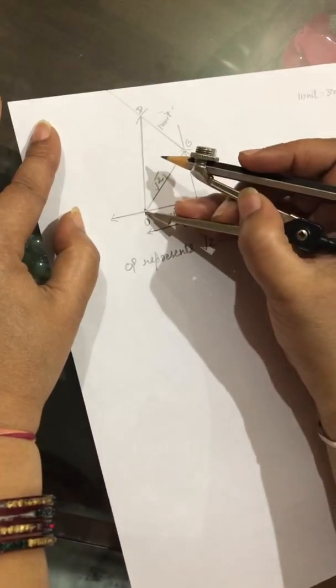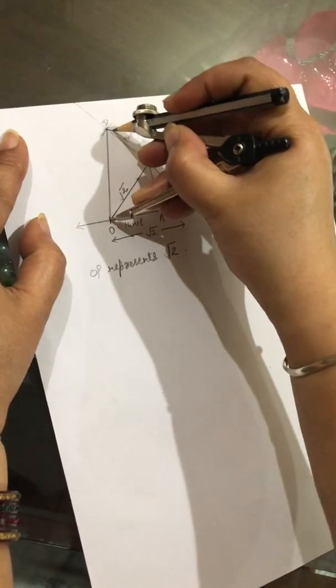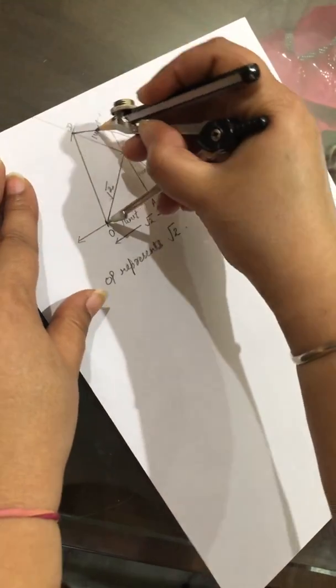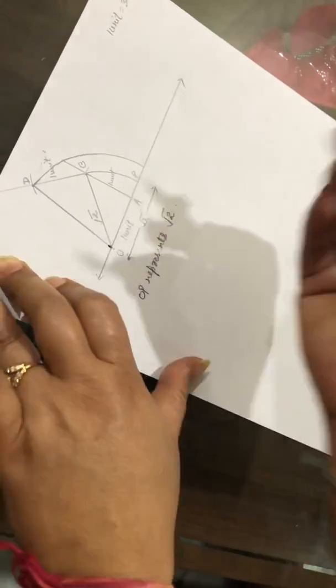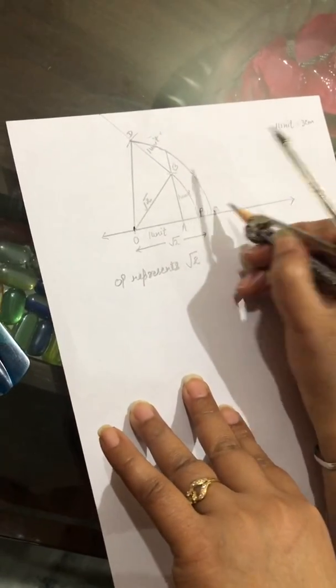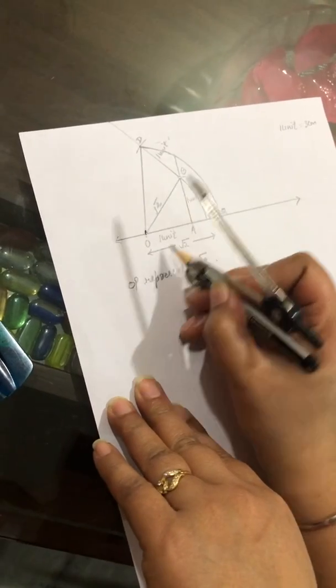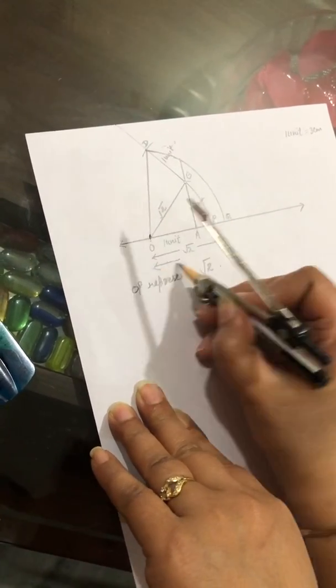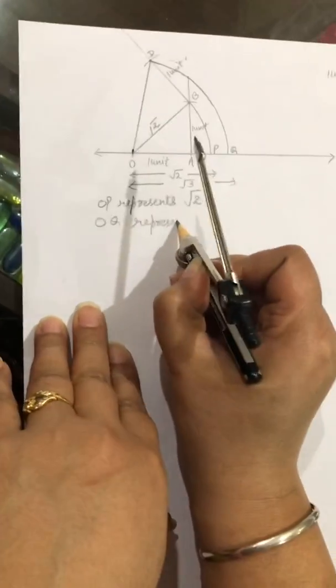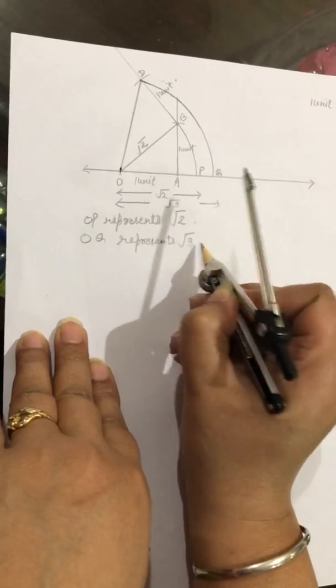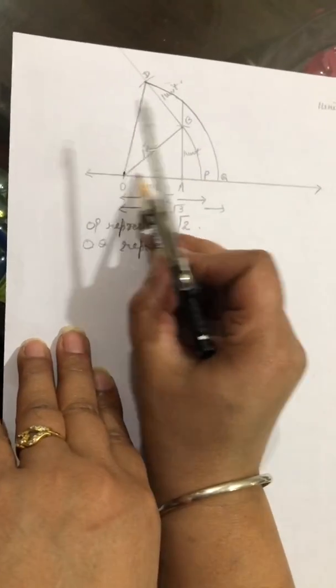And again taking O as center and OD as radius, just drag this distance on the number line. So this is Q. So from O to Q represents root 3. So OQ represents root 3.